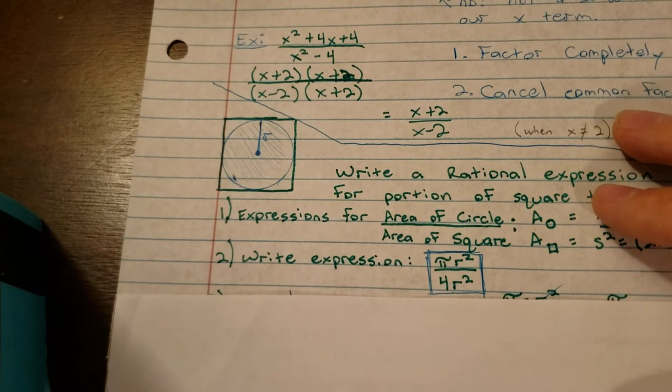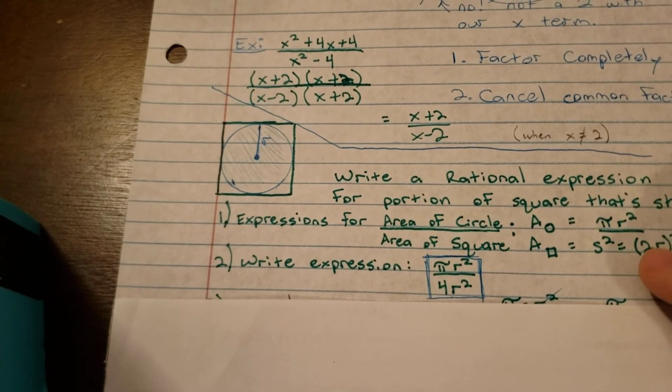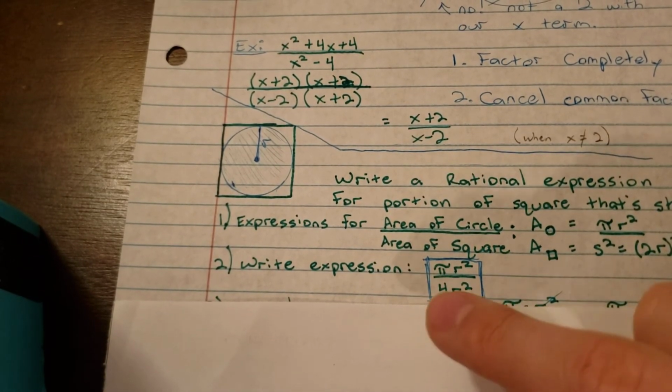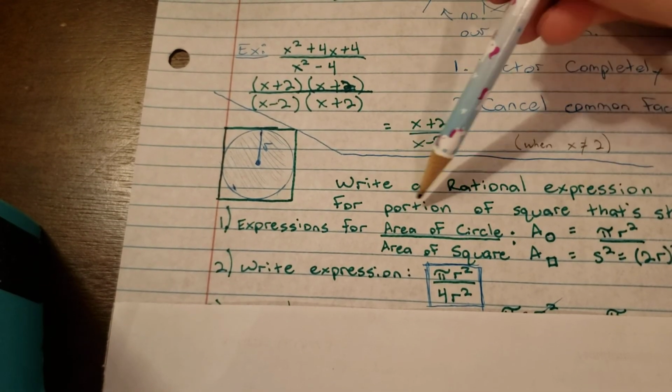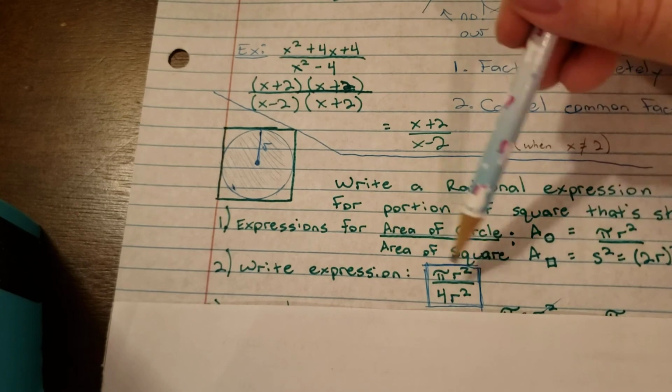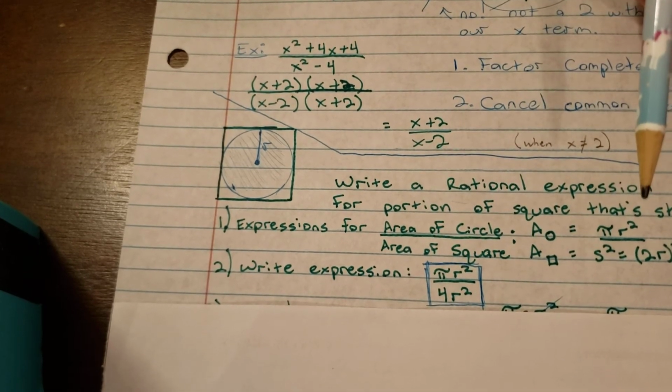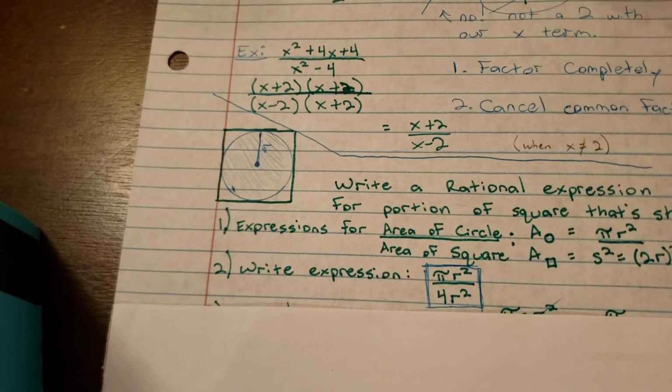Write the expression. When I square 2, I get 4. When I square the r, I get r squared. So this is my expression. Write a rational expression for proportion that's shaded. This is it right there. But we can reduce. We can simplify.